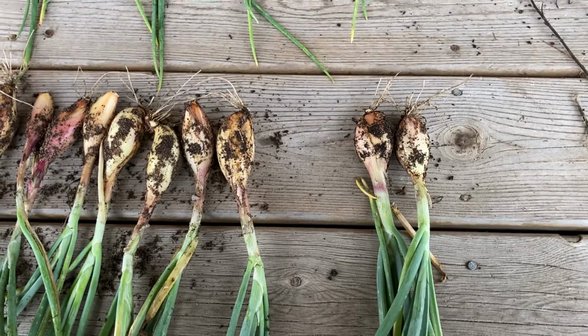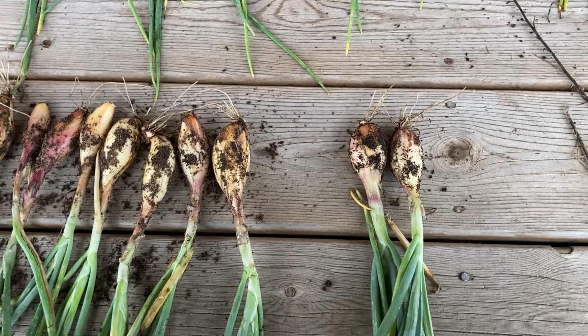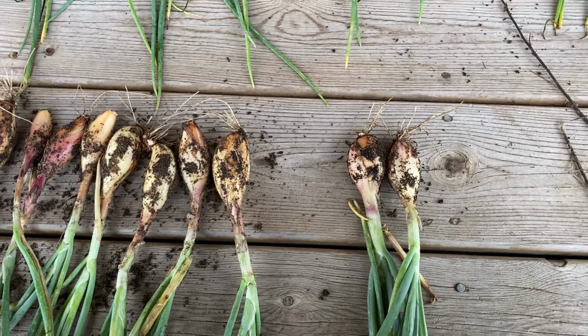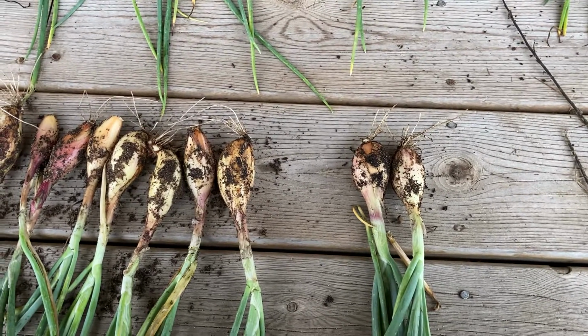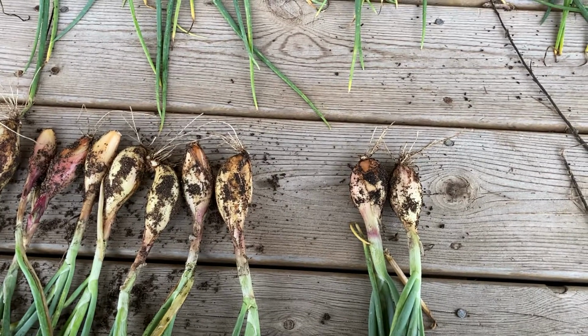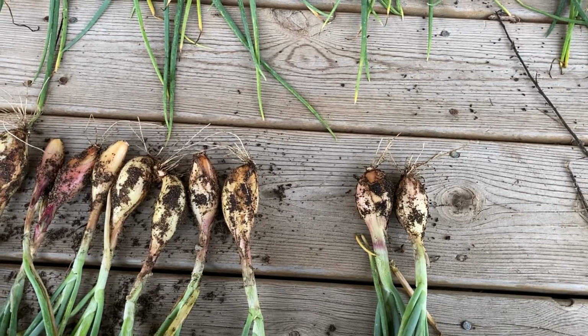So I hope this was helpful. I hope it makes sense to you what I did here. And, you know, never stop being inquisitive in gardening. Never stop wanting to learn, because about the time you think you really have it all figured out, you're missing something.